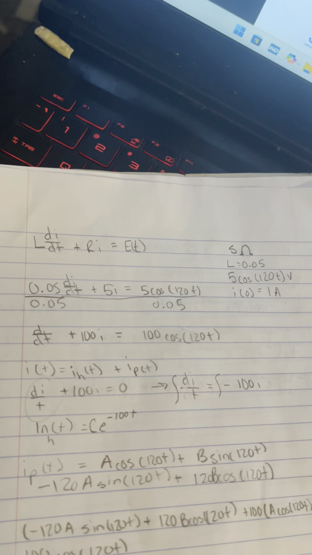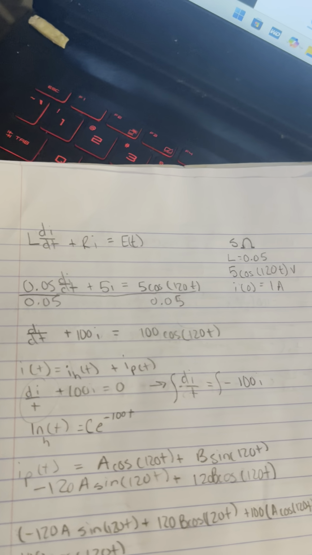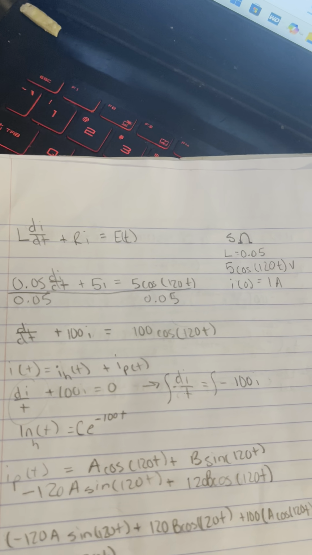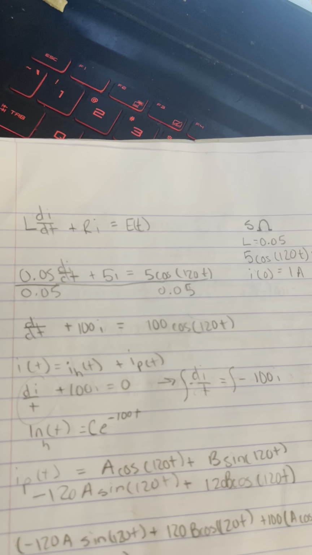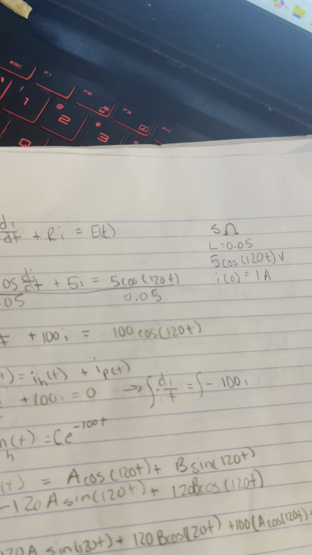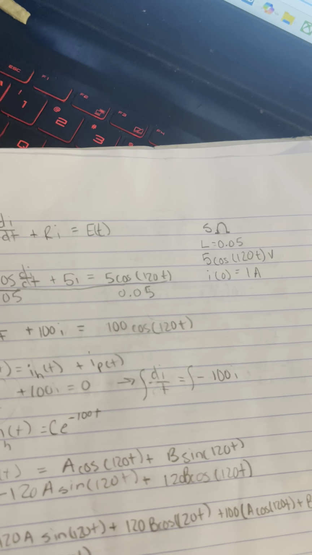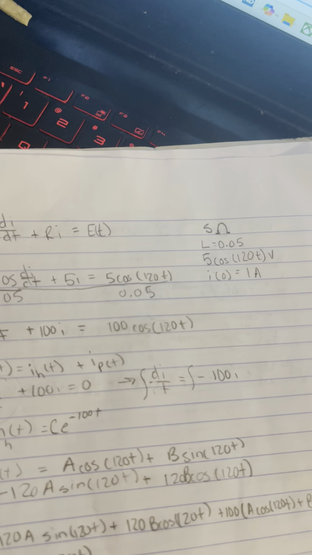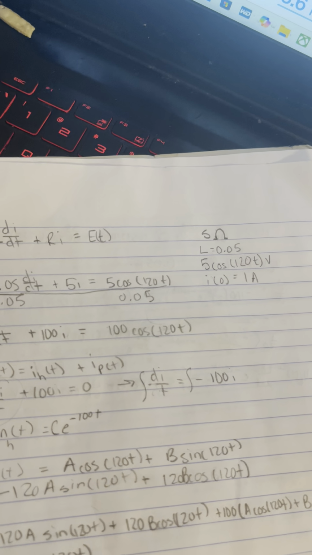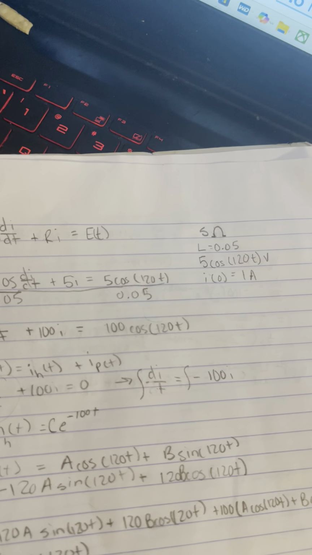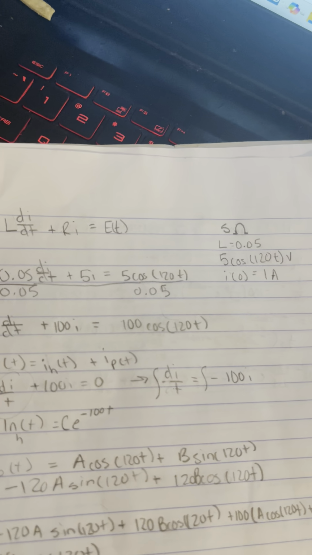I was already done. We were trying to find the subsequent inductor voltage and current in order to find the change as well. We were given our resistance, 5 ohms. We were given L. We were given our constant equation to find that for voltage. We were given our initial: at 0 time, our initial current was 1 amp.